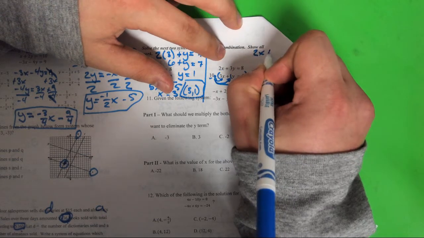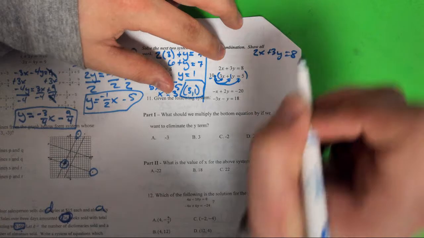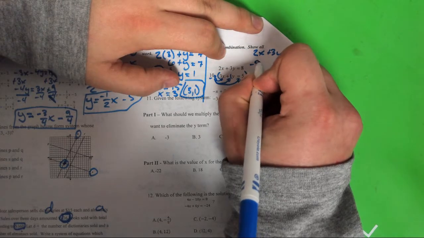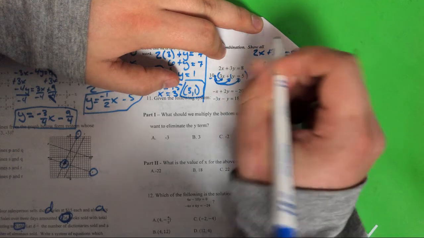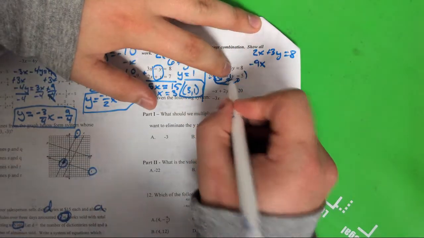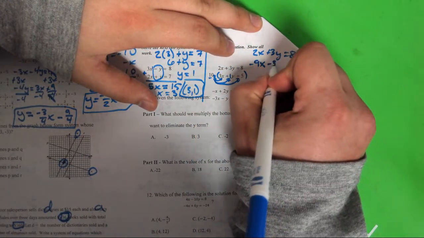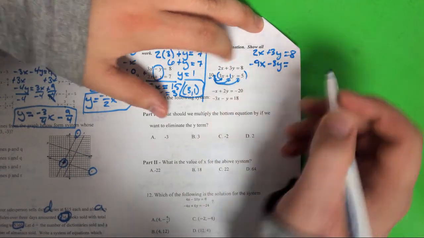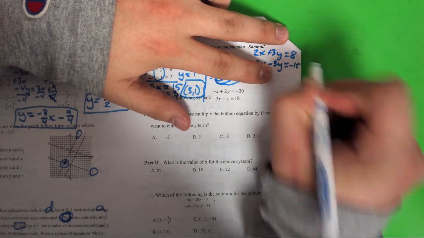That's going to be 2x plus 3y equals 8. And then I'll have negative 9x, right? Negative 3 times 3 would be negative 9. Negative 3 times 1 would be negative 3y. That's what we want, so we have that zero pair. And then that equals negative 3 times 15, which would be negative 45.